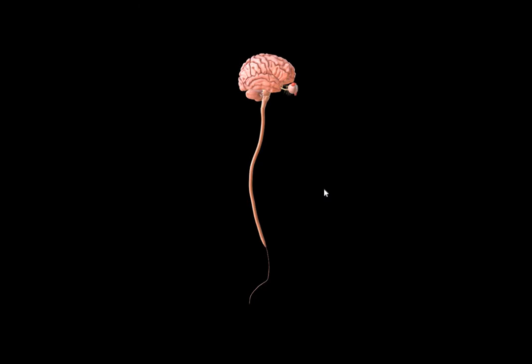And that information all comes back to the central nervous system, which we typically think of as being comprised of the brain and the spinal cord.